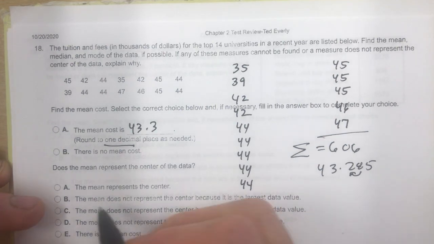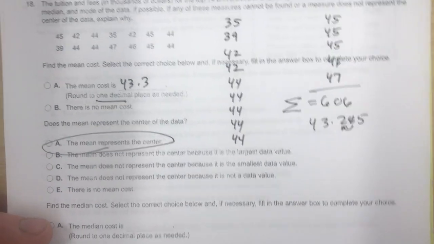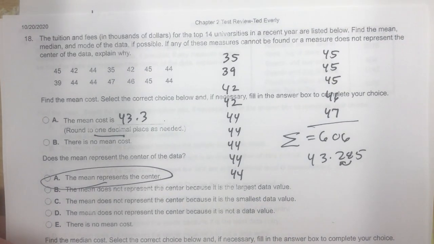Does the mean represent the center of data? The mean represents the center. Okay? What about the median? All right, the median is the middle number.